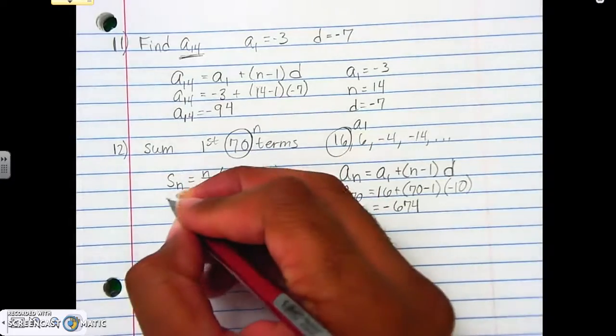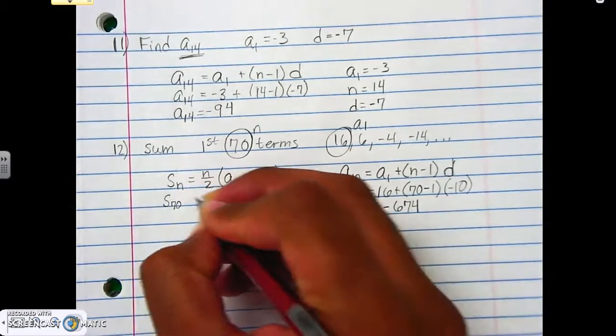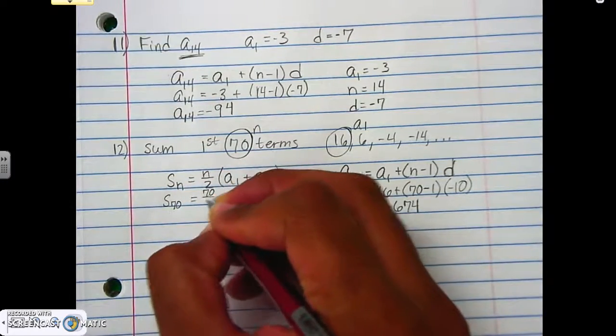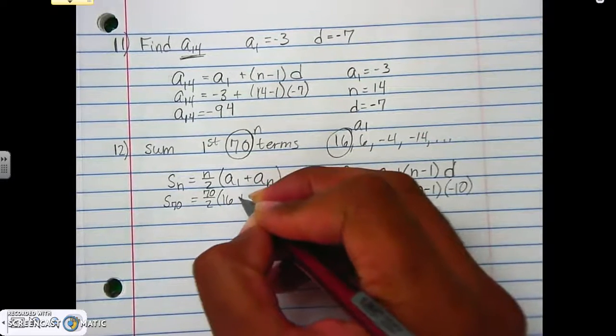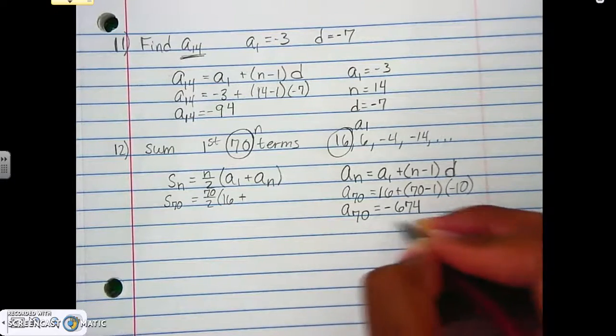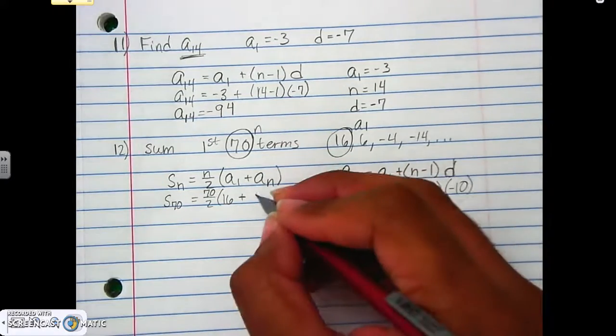So when we start doing everything here, N is 70, that's 70 over 2, A1 again is 16, and our An, which we just found, was -674.